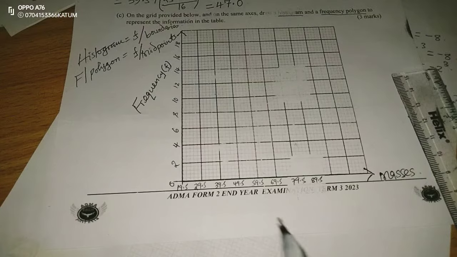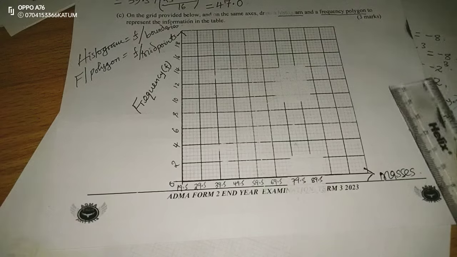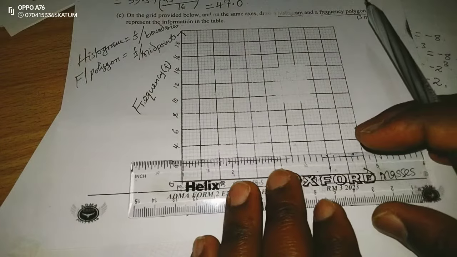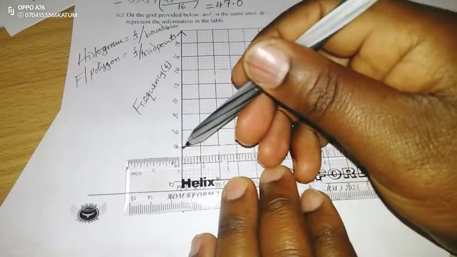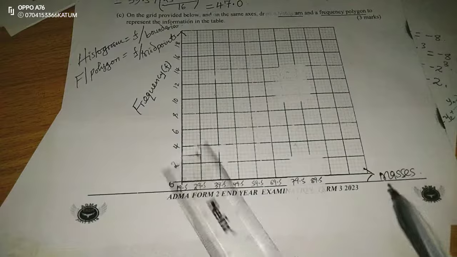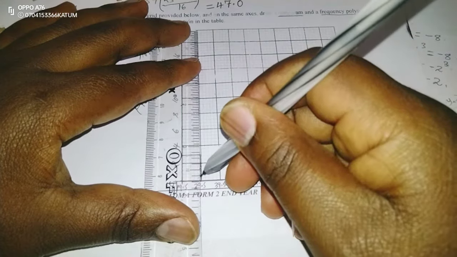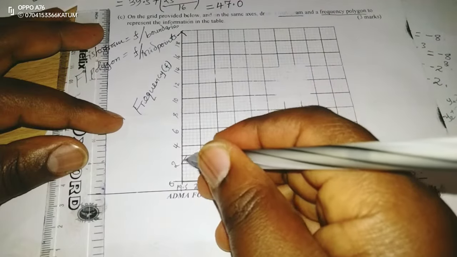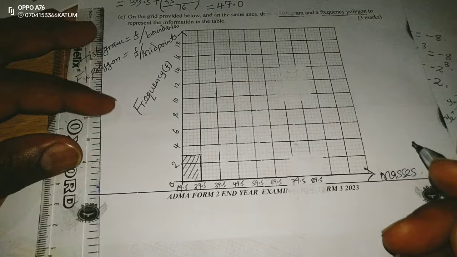So the first class is running from 19.5 to 29.5 and the frequency is 3. Therefore 3 is going to be the height. 3 is found between 4 and 2. So 3 is going to be here. So that is now the first class up to here. That is the first bar representing the first class. Let me shade for clarity.